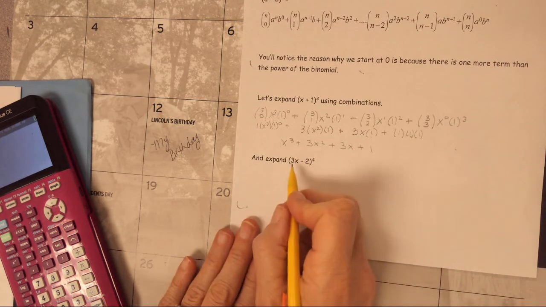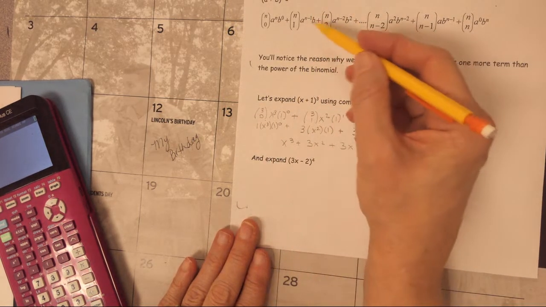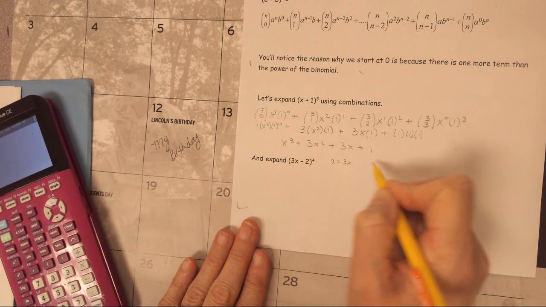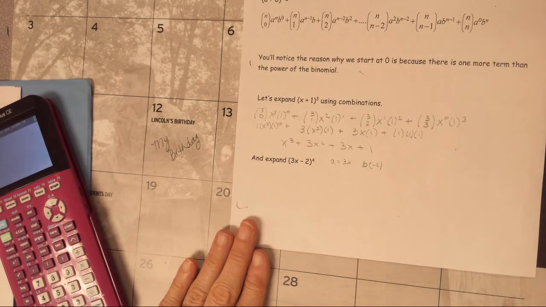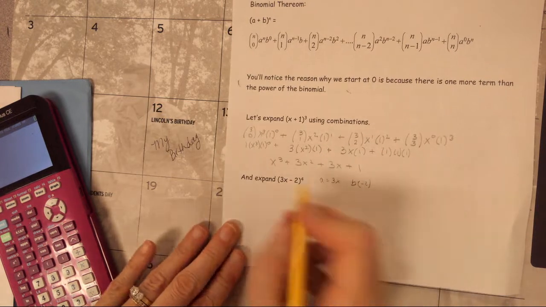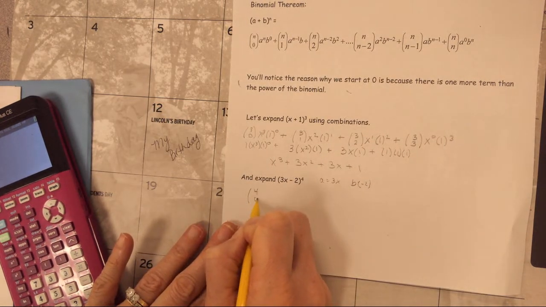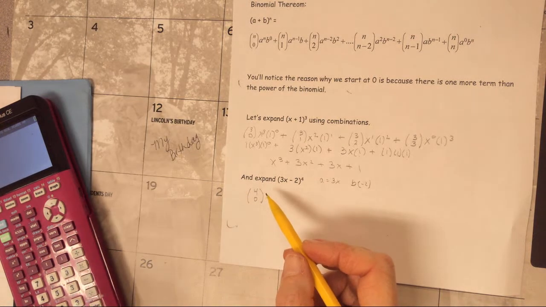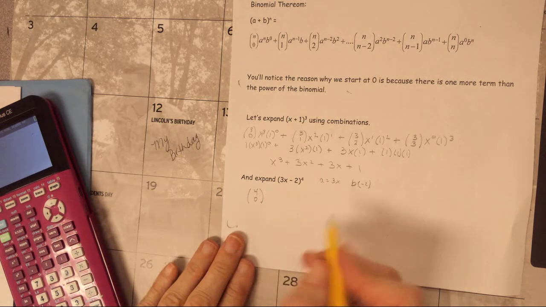Now we're going to try this one. If we're looking at this formula, your little a is 3x and your b is -2 in your formula up here. So I'm going to do 4 choose 0. It's really up to you. You can use this or you can use Pascal's triangle, either way.